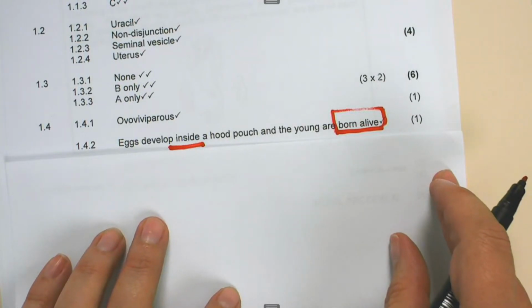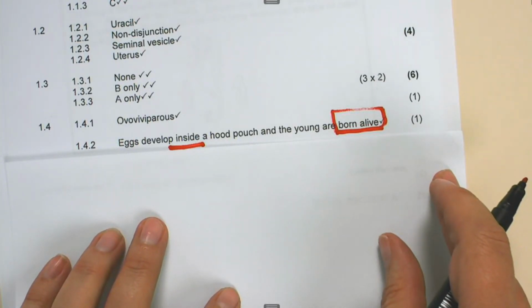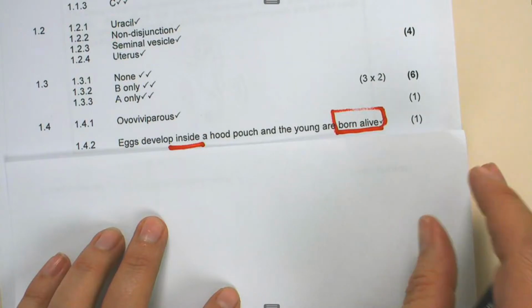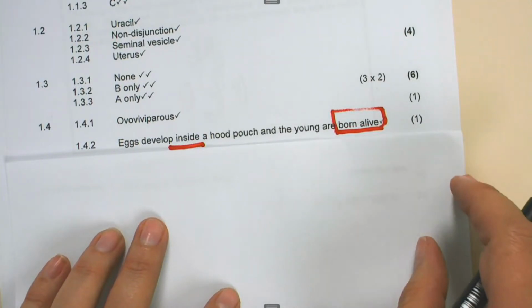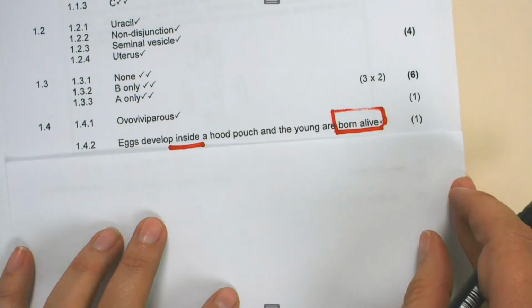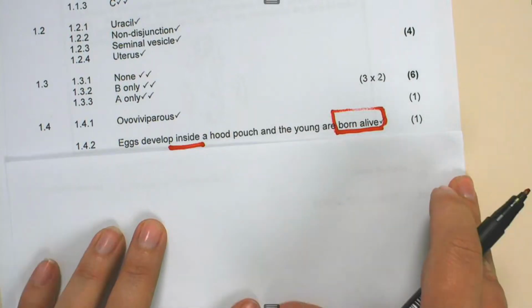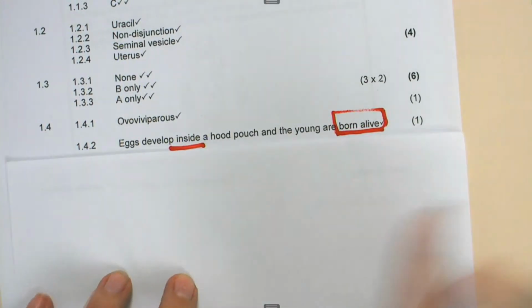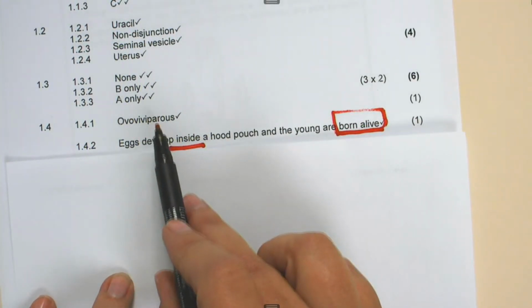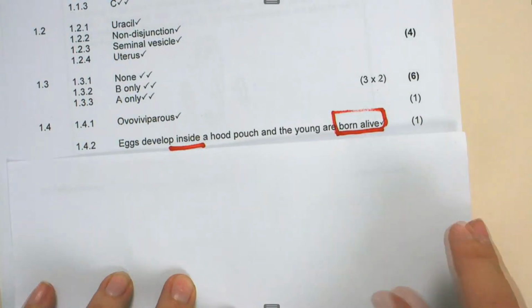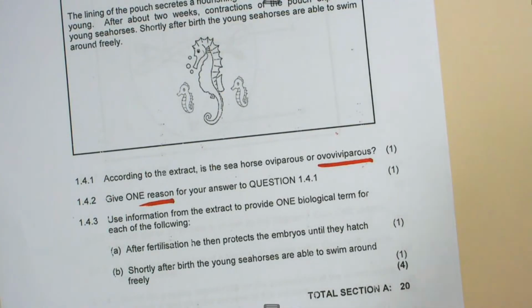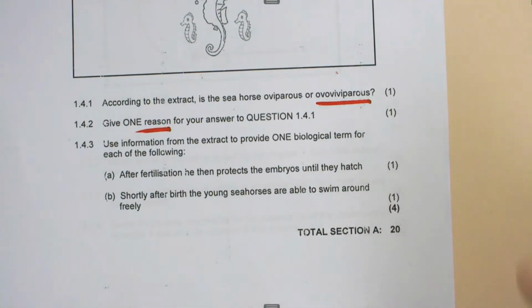Usually when we say it is oviviparous, it is supposed to be the female's body, but because it is kept in a body, we are still going with oviviparous at this stage of the discussion.